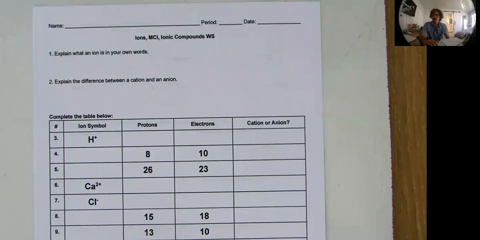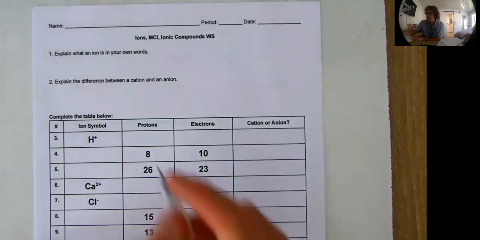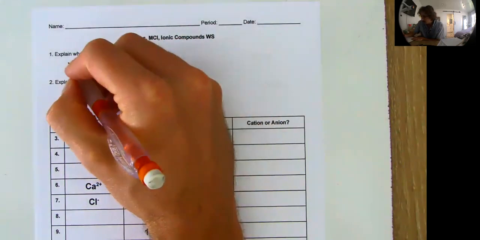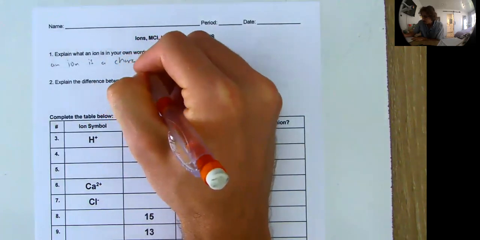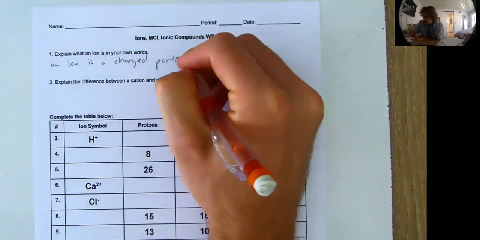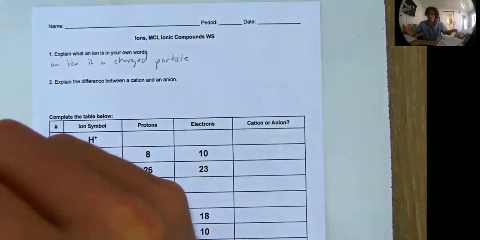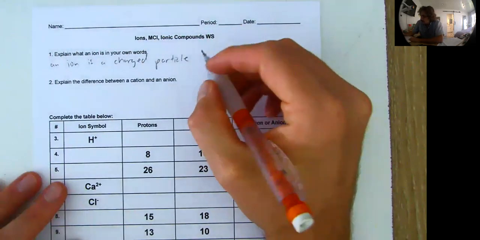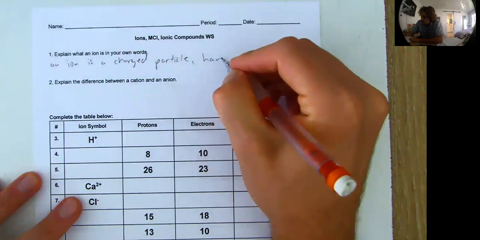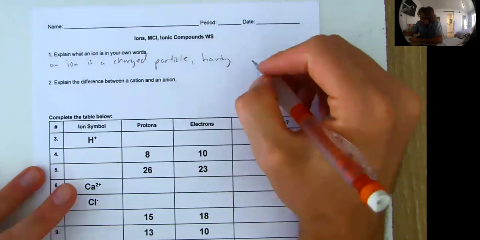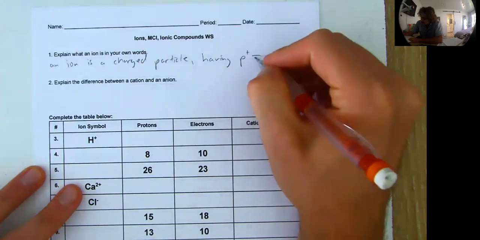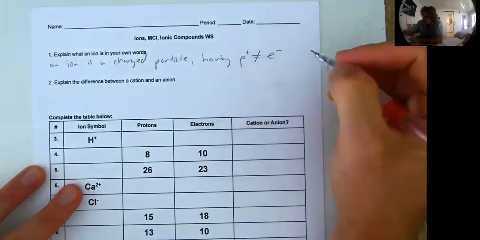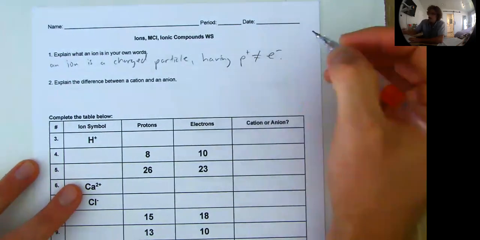All right, going over question number 1 and 2. Question number 1 says explain what an ion is in your own words. So in my own words, I'll say an ion is a charged particle, and I'll say having protons not equaling the number of electrons. Yep, that's my own words.